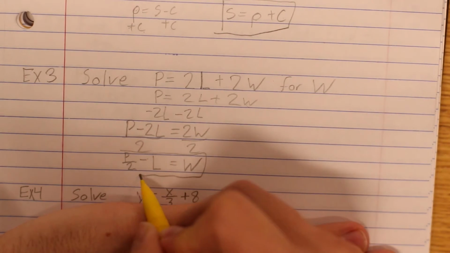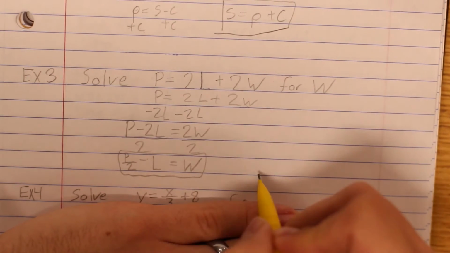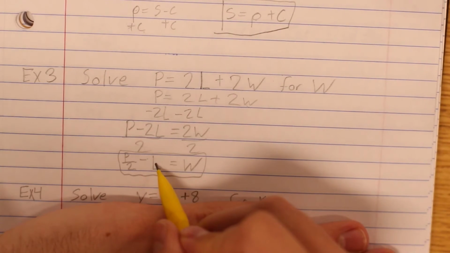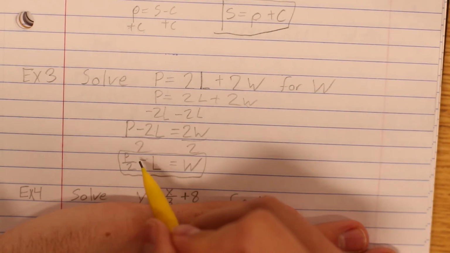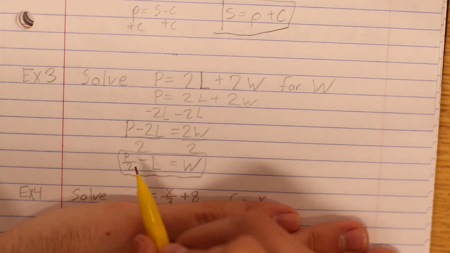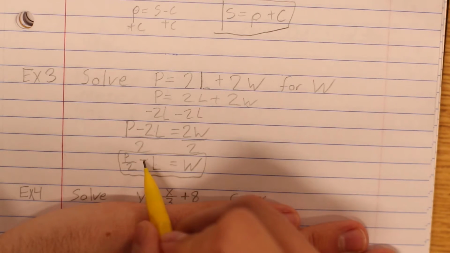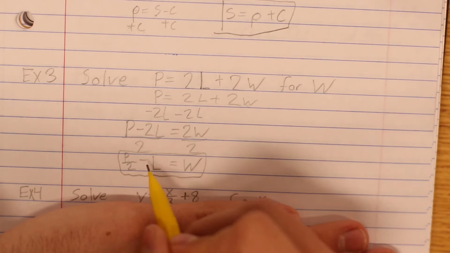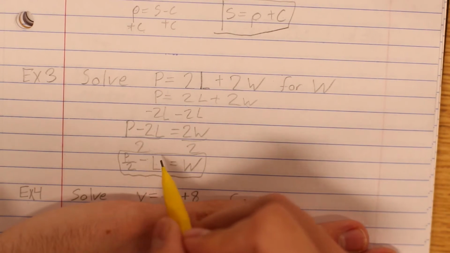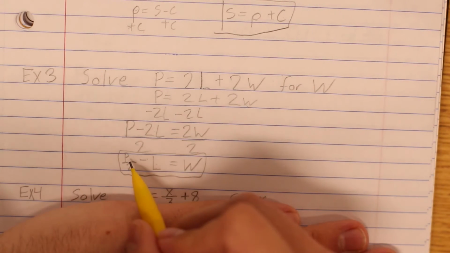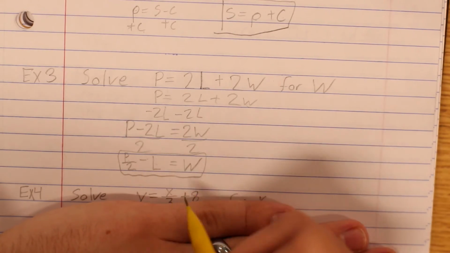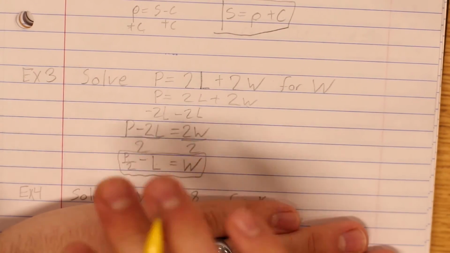If you want to reword it or rewrite it so that the W's in the front, that's fine. Just make sure you don't flip this around. The P divided by 2 has to be in the front part, meaning that if you move it over here, it should still read P divided by 2 minus L. It should still read like that if you flip it.